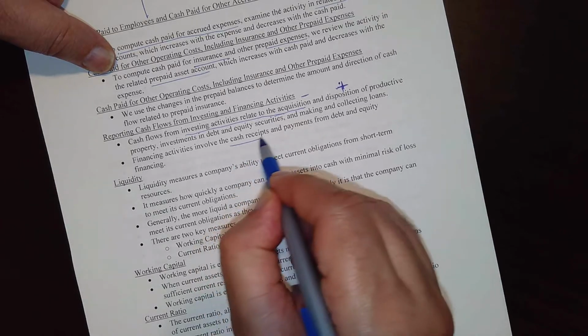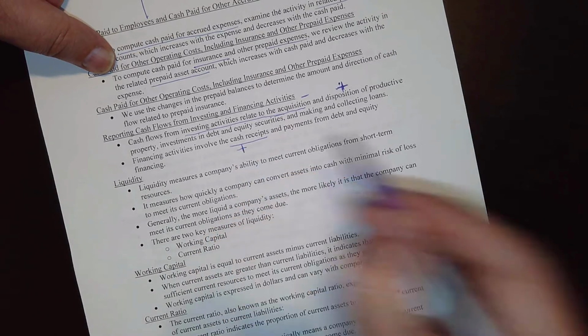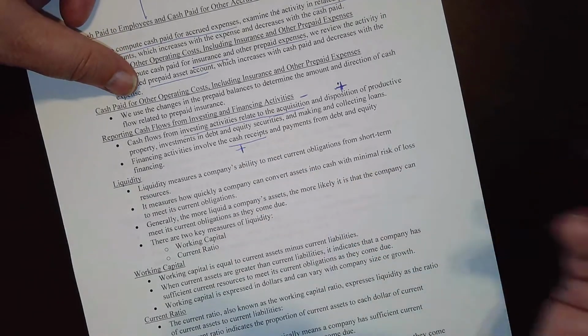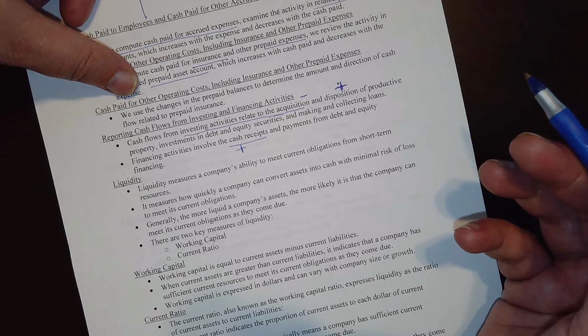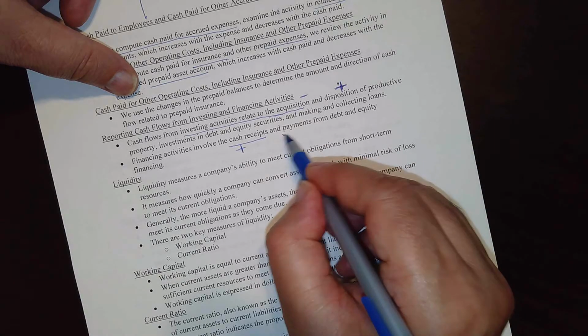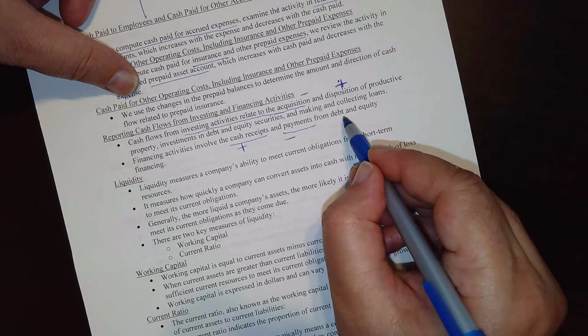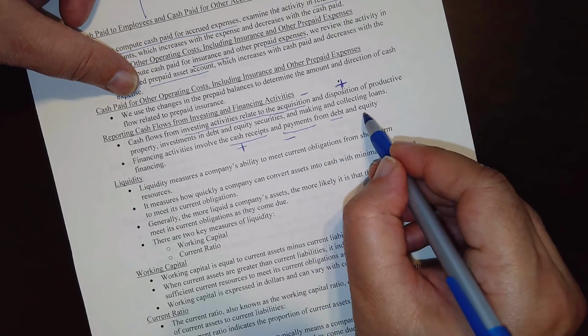Financing is a cash receipt when selling, borrowing money, or selling common stock and preferred stock. And payments would be negative when you are paying off your debt or buying back your stock.